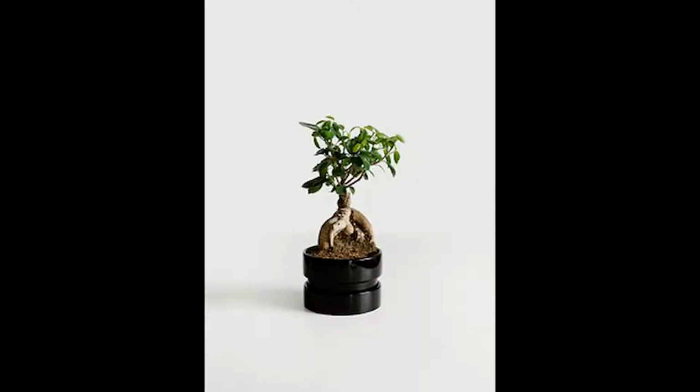Mame is another specific category of bonsai defined by size. These are trees under 10 centimeters or 4 inches. They are proportionally small-leaved specimens.